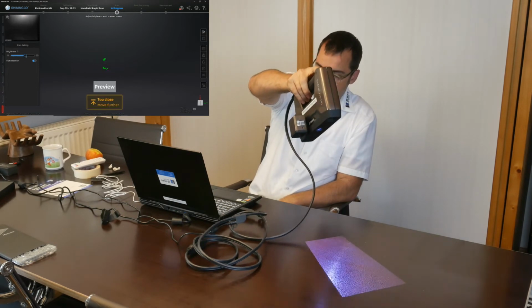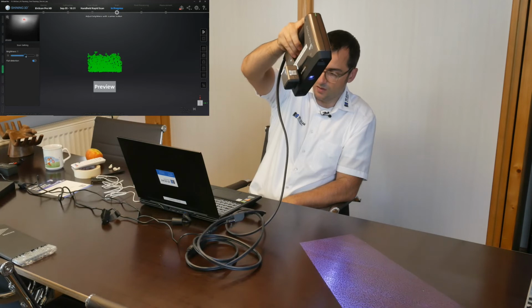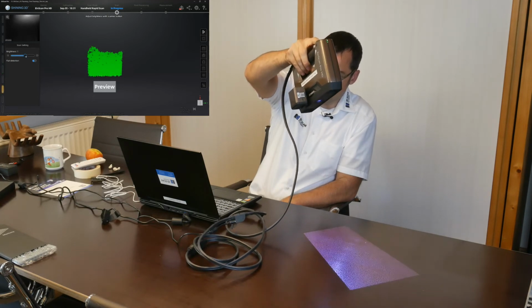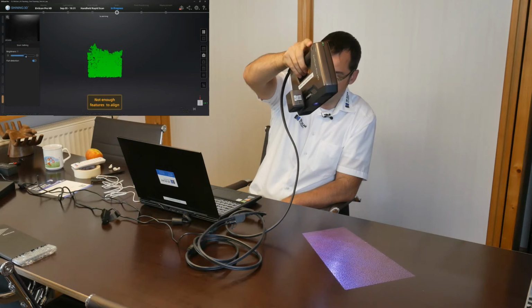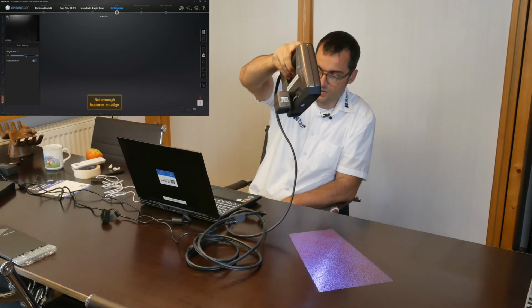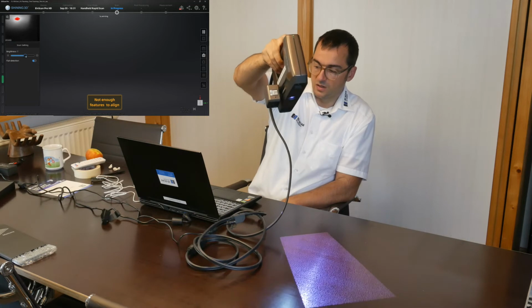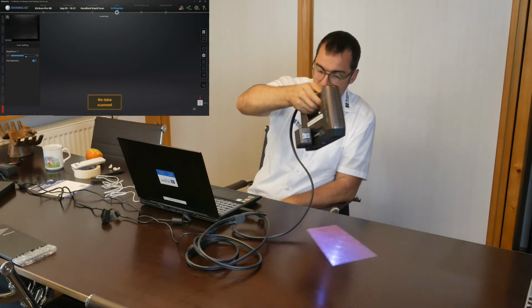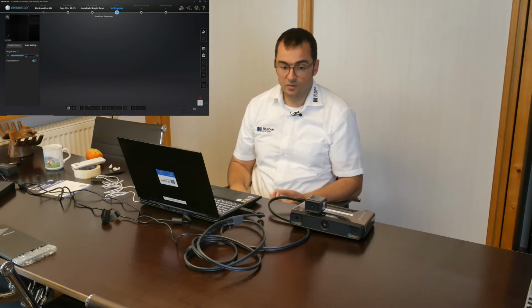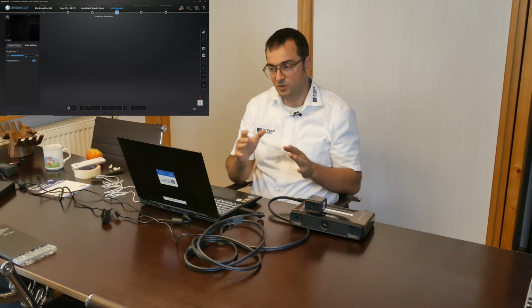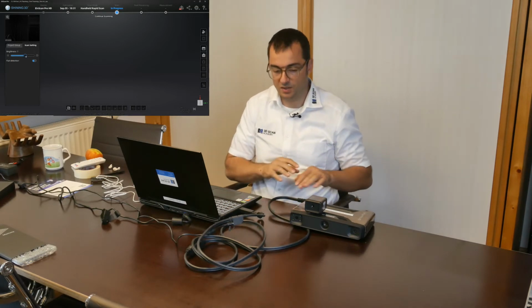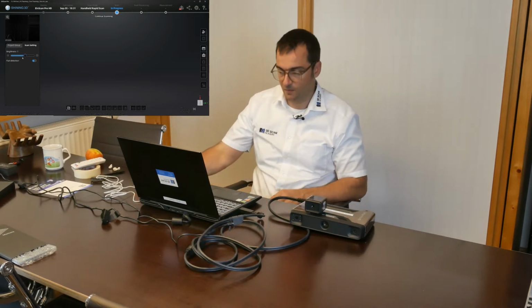It's not so good because you see there is a very small spectrum of light density that he accepts for scanning, but if I start scanning right now, he says there are not enough features to do a scan, because for him everything looks the same. He's not able to put new points related to the old ones. That means he's just lost.